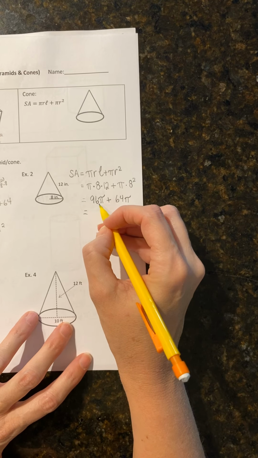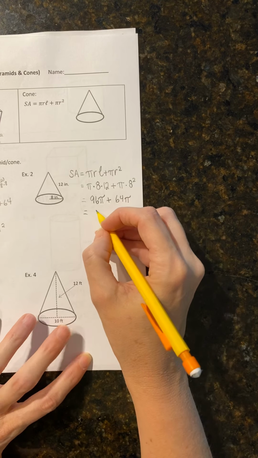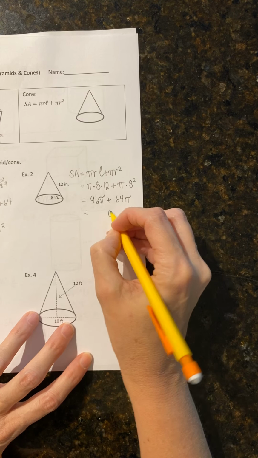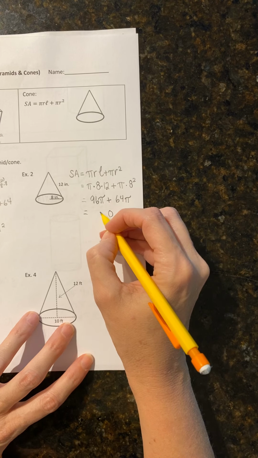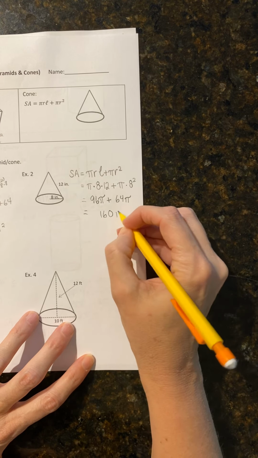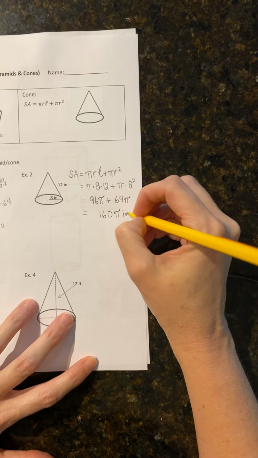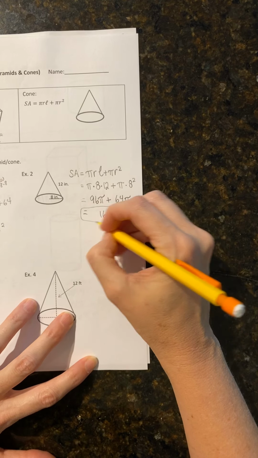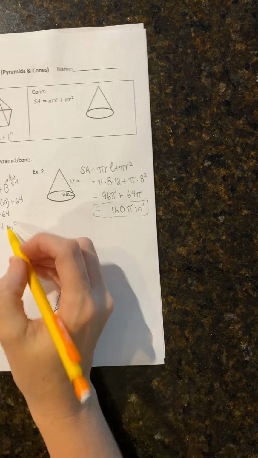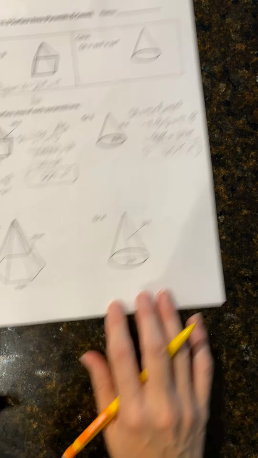Anyway, so then this would be the answer if they ask you for lateral area, but we're adding these together, and so you get 160 pi. Yeah, 160 pi inches squared. And that is how to find the surface area of a cone.